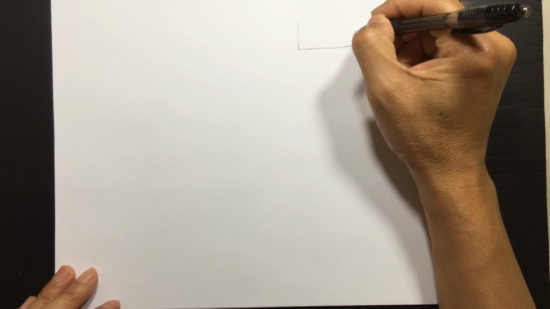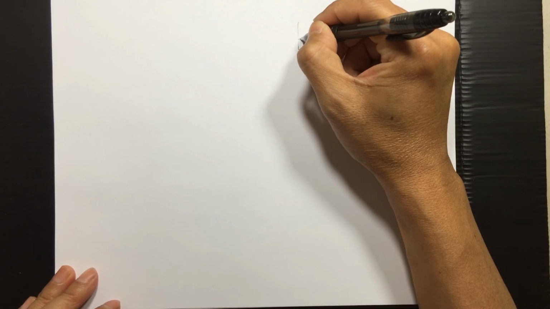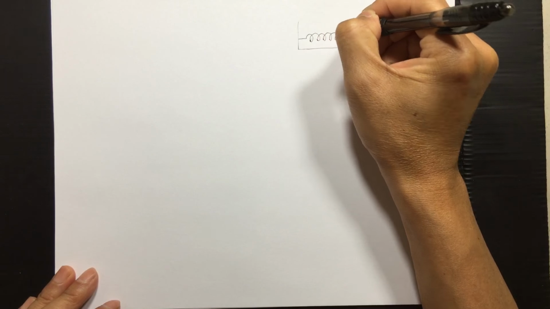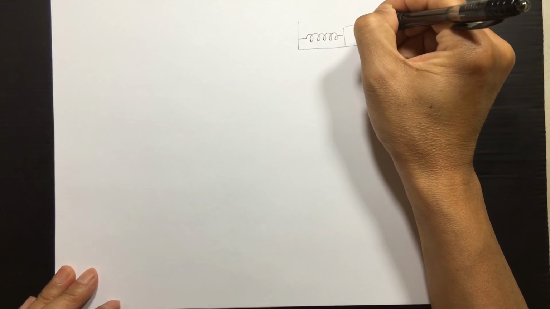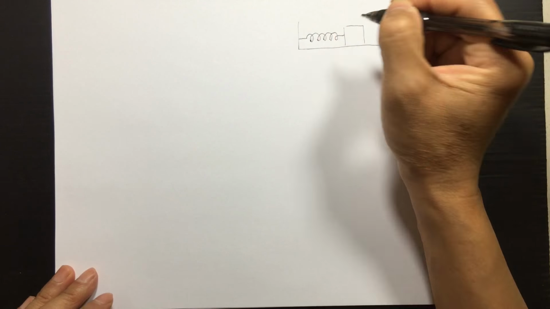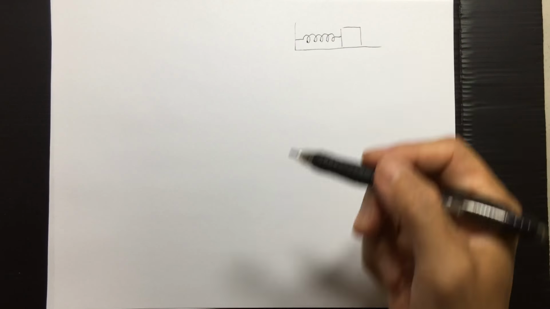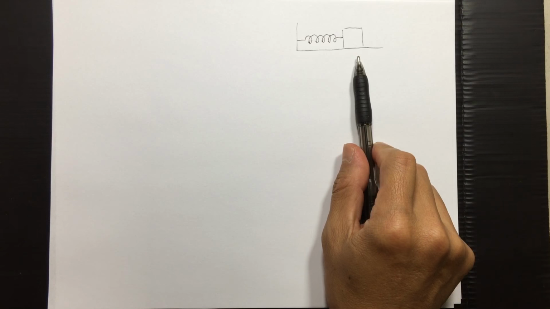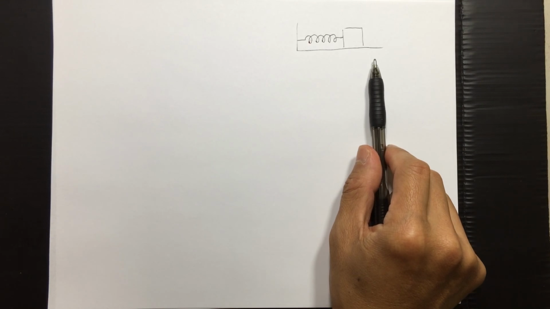You have an object. Let me just draw the spring first. You have a spring that's connected to an object, right? You press this thing a little bit, and it's going to come over, right? Is it going to stop back here? No, it's going to go out and over, then back, and it comes back and forth again and again, right?